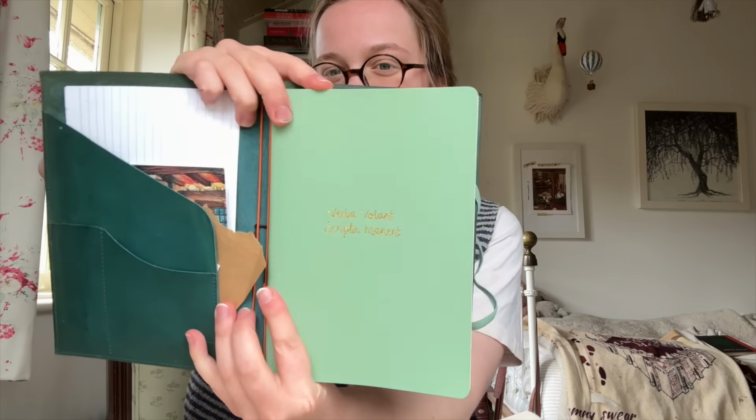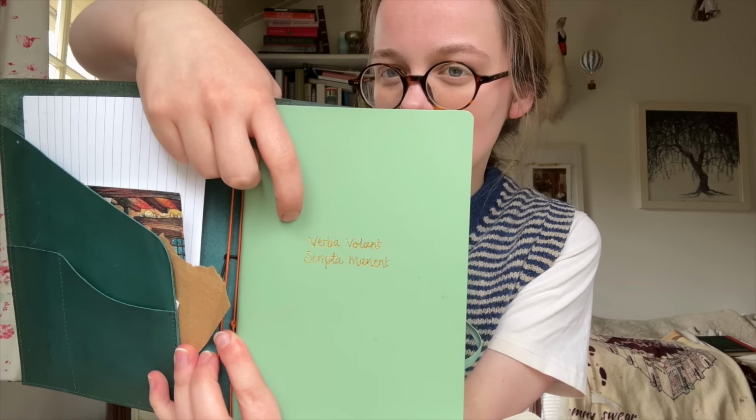Just to quickly show you, these are the stationery items that I use for organising all of the personal curriculum. So I've already shown you this, but this is one of my Paper Republics, and it's the one that I use for my personal curriculum. So this is the notebook that I've customised with this Latin phrase, meaning speech leaves and writing remains, which is actually really relevant for the theme of paper technology that I'm doing this month.